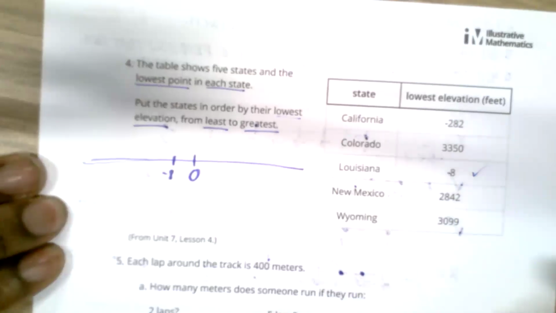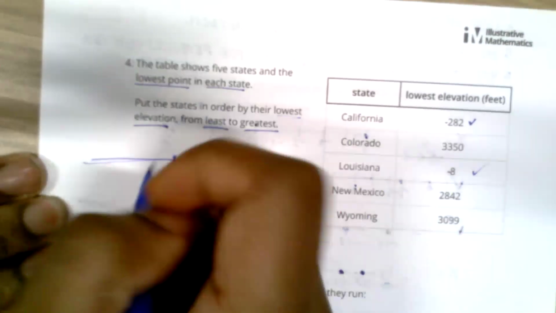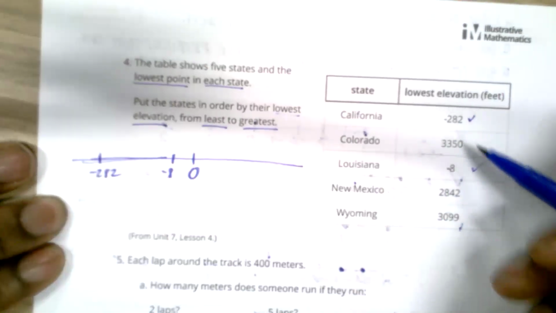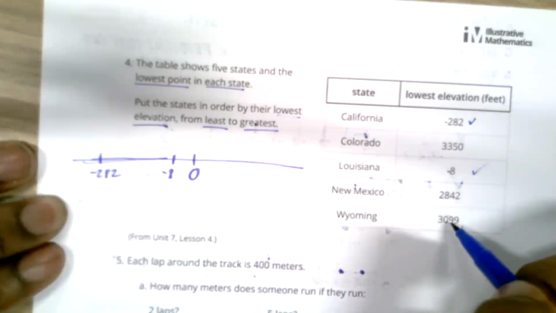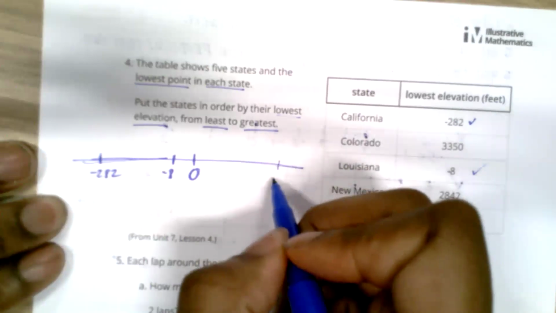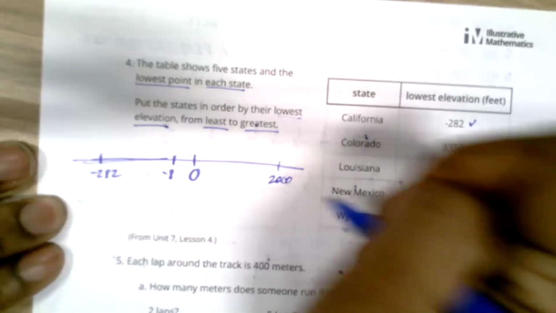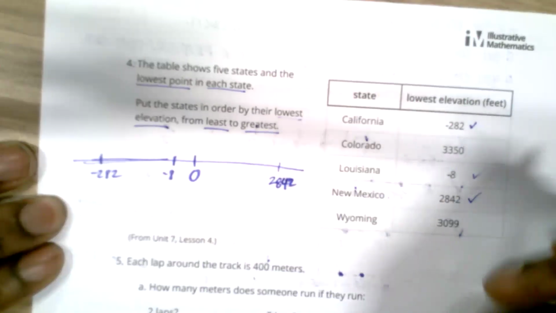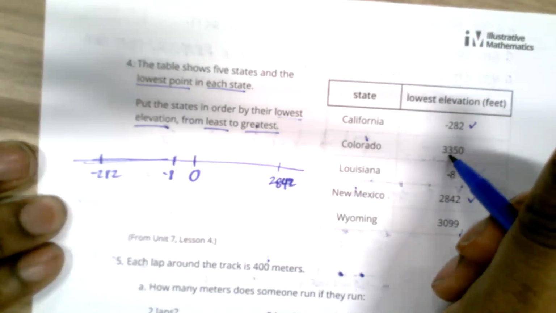So we did that. -282 would be further, and then 2,842, 3,099 or 3,300.